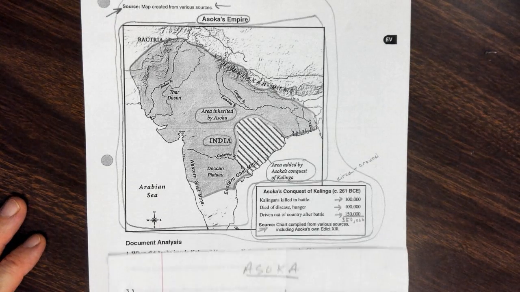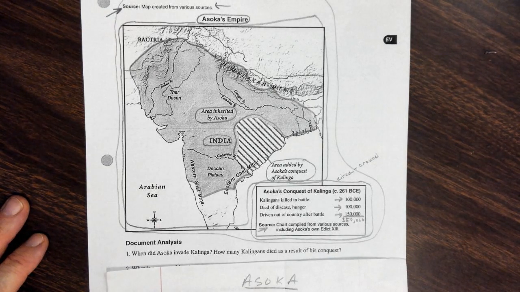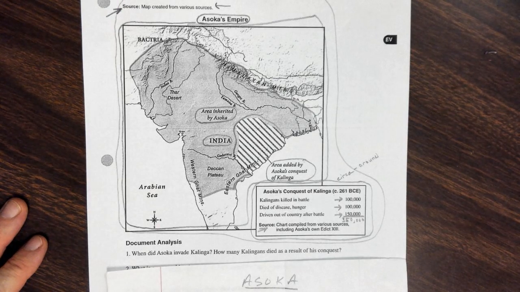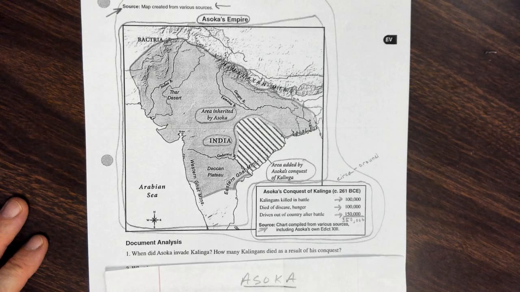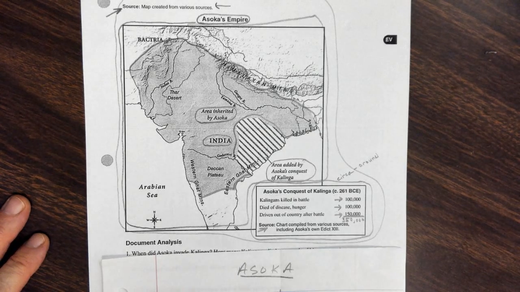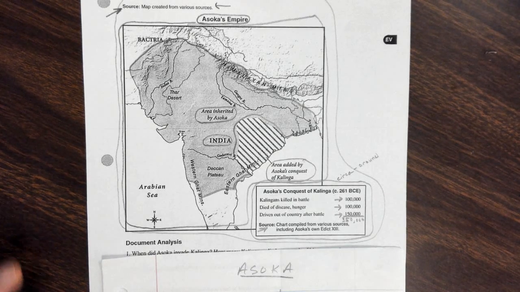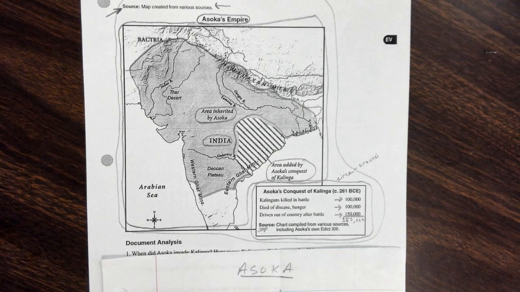Do we have any pieces of evidence for wise ruler? Okay. And that'll do it for document A. Next we go to document B.